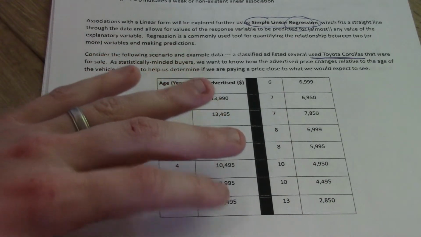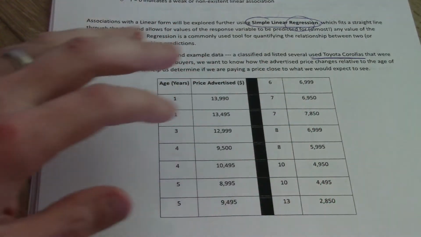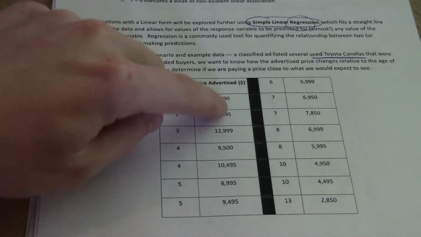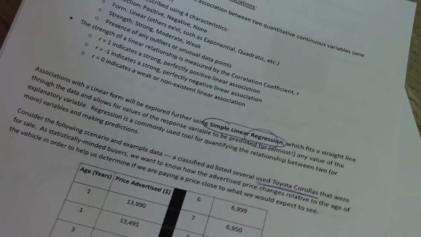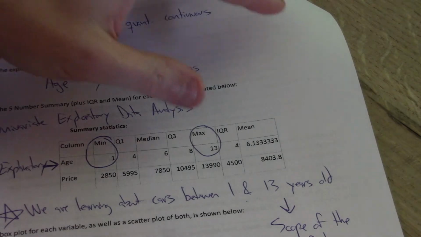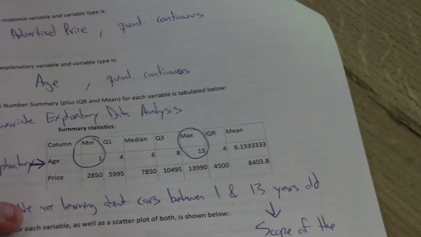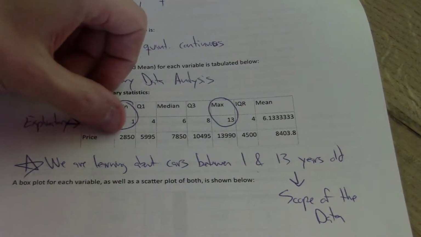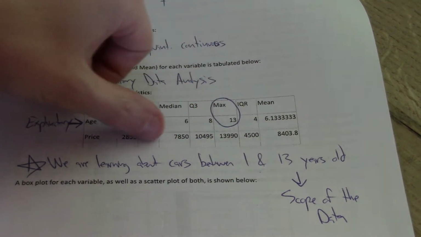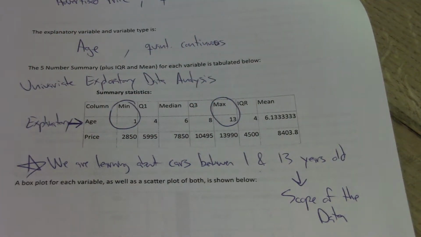All that we have are the prices. Okay? So we have all 15 of these prices. So we look at its summary. So at the bottom of the table on page 2, here's everything we know about the price.